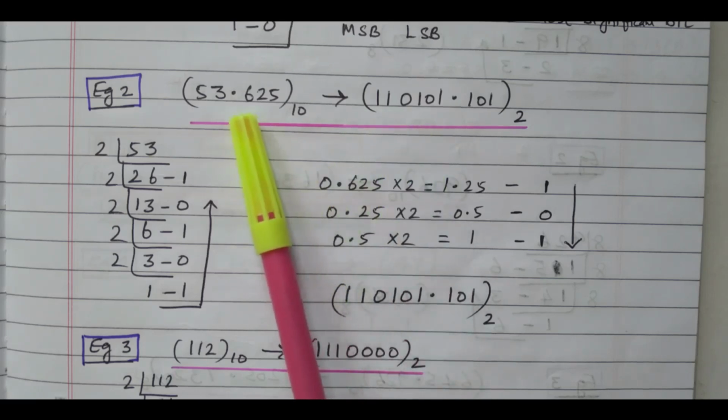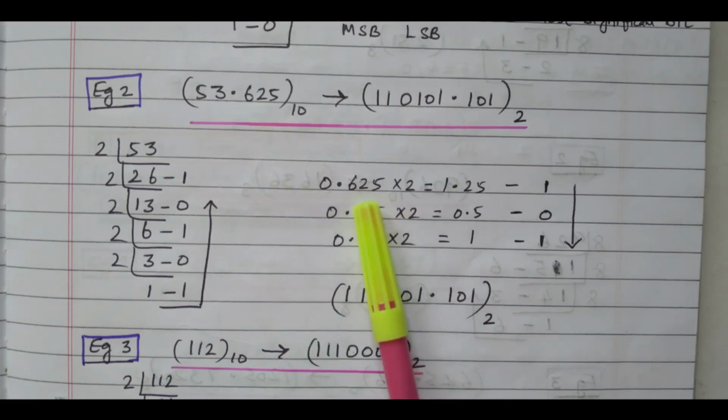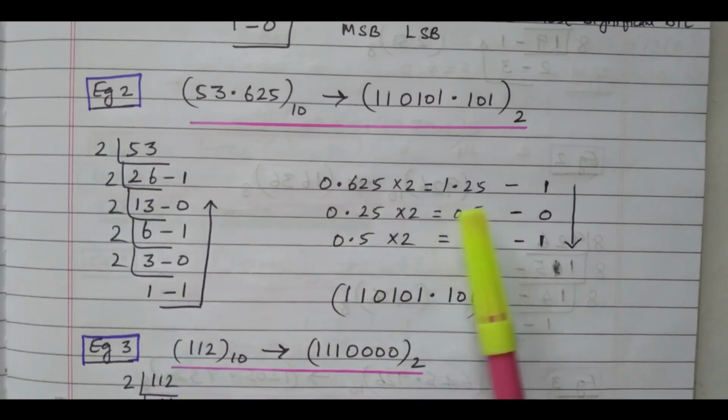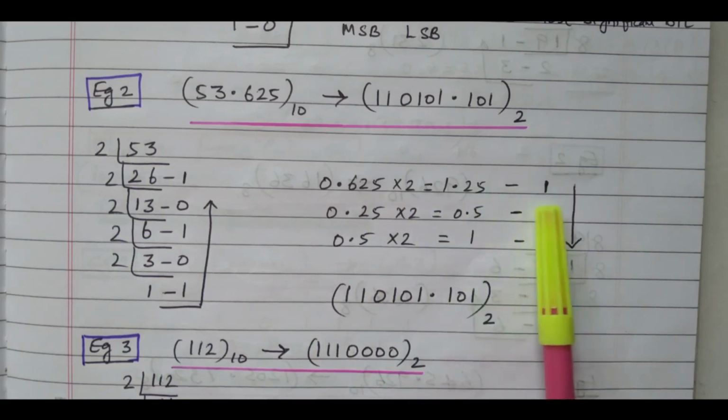Now we need to convert this 0.625. How will you convert this 0.625? 0.625 is multiplied by 2. Here, for the whole number we divided, but here we need to multiply. So while multiplying, it is 1.25. Write this first digit separately.